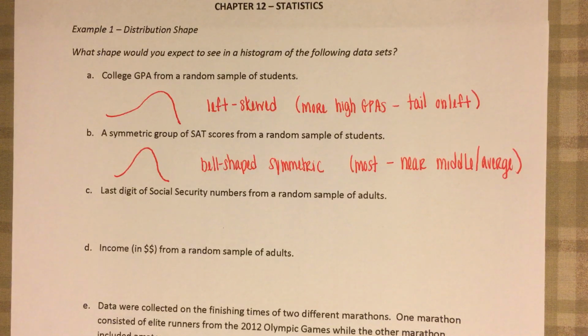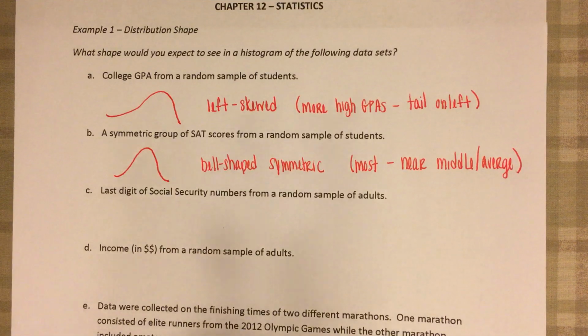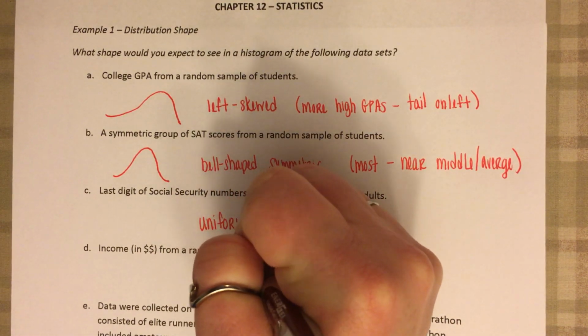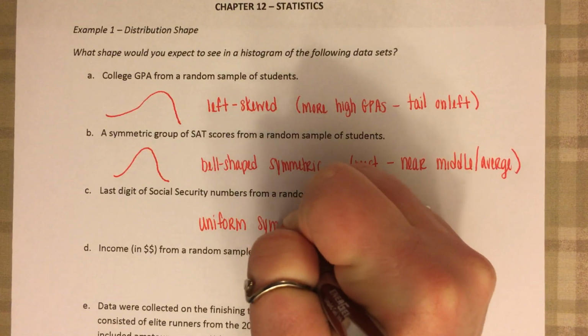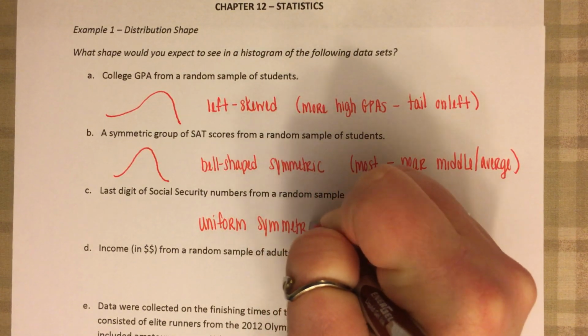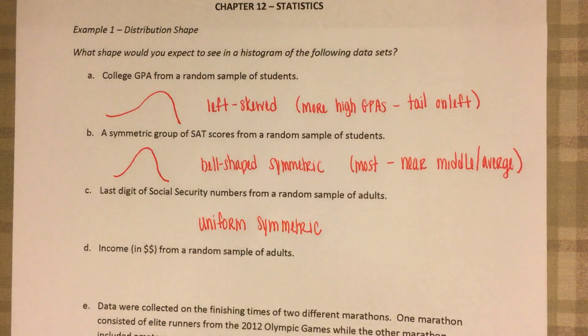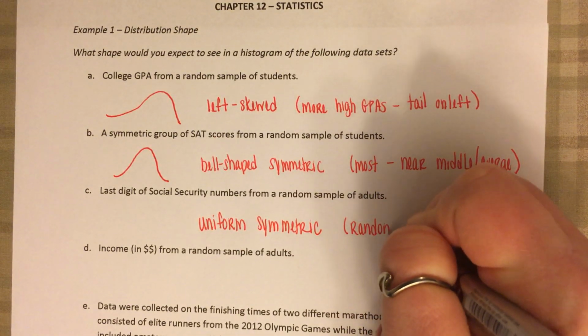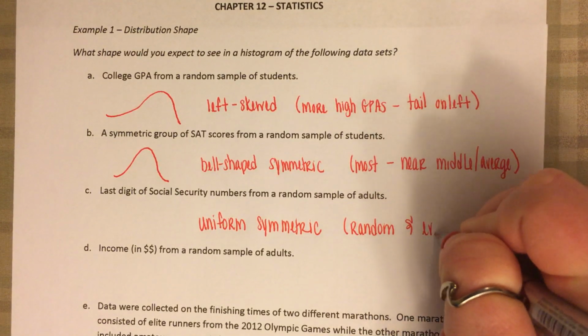The last digit of Social Security numbers from a random sample of adults. This one we would expect to be uniform, which is also another type of symmetric distribution. Right? Our distribution is random and pretty even.